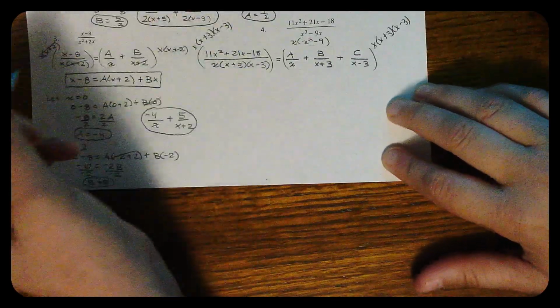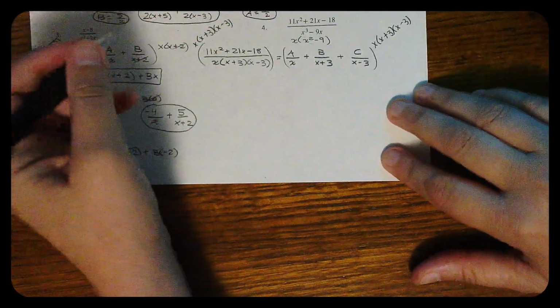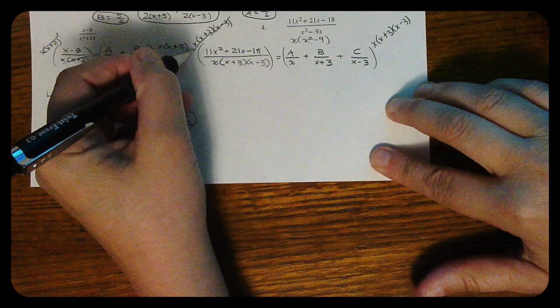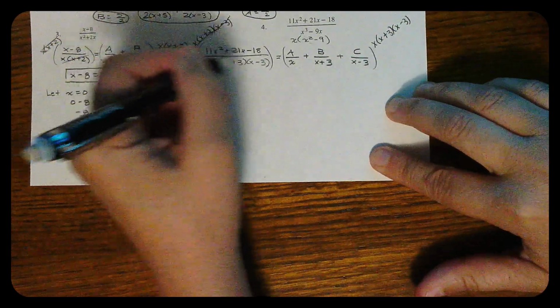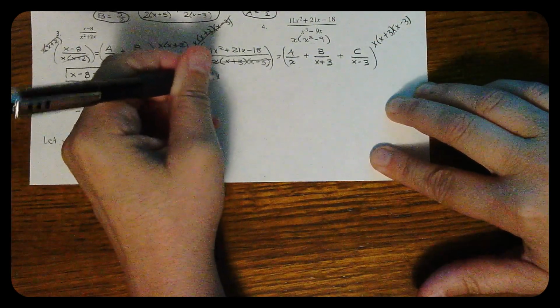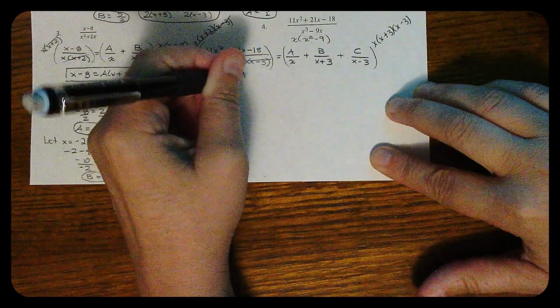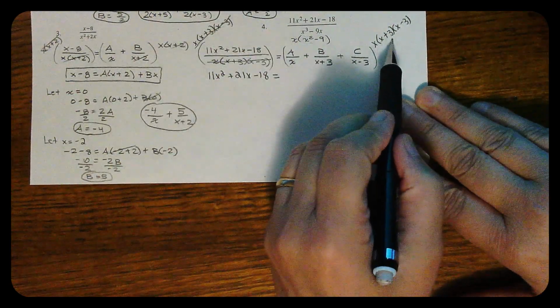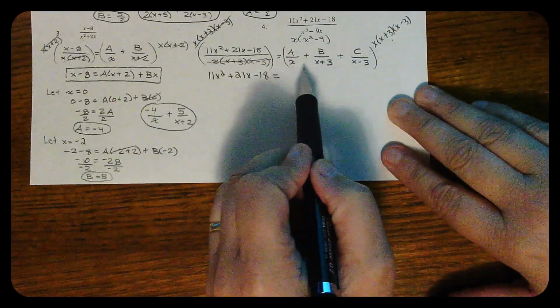And remember, the whole reason we're multiplying by the LCD is to cancel out the denominators. So that x times x plus 3 times x minus 3 in the numerator divides out with that in the denominator, and that leaves us with 11x squared plus 21x minus 18 equals. Now we're going to distribute that to all 3 with the idea of canceling.